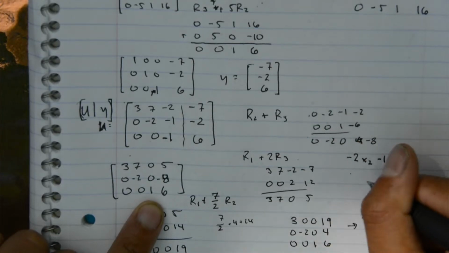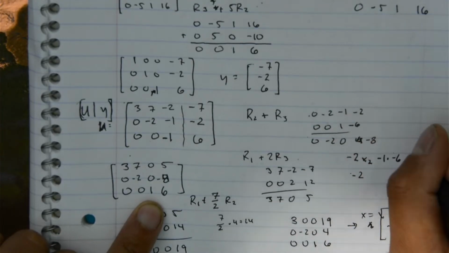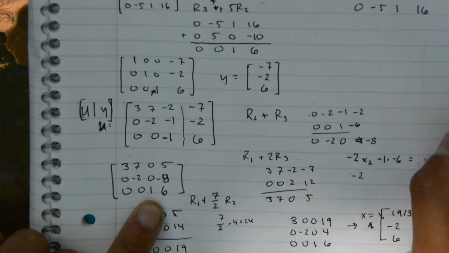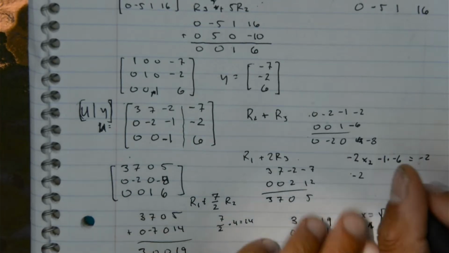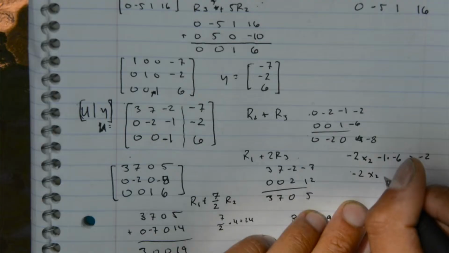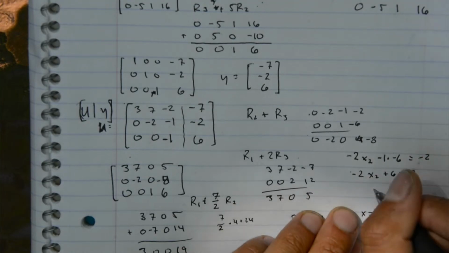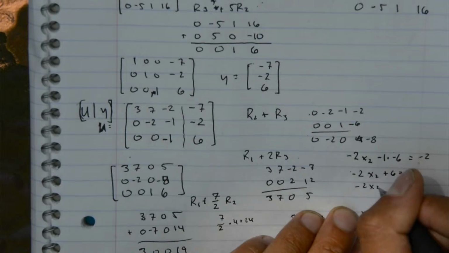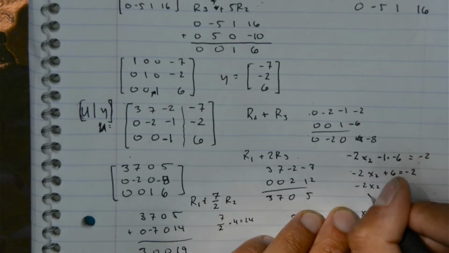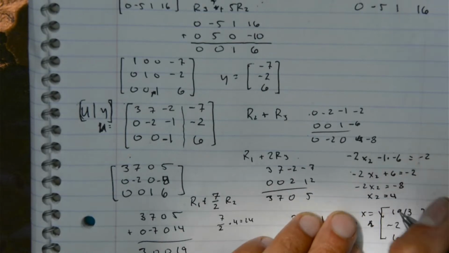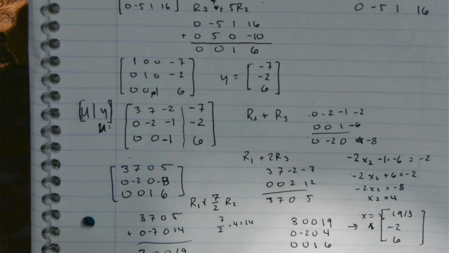So this is going to be -2 is equal to -2. So we have -2x2 plus 6 equals -2. So then -2x2 is equal to -8. x2 is equal to 4. Okay, so that seems right.